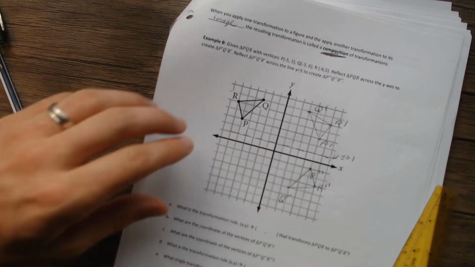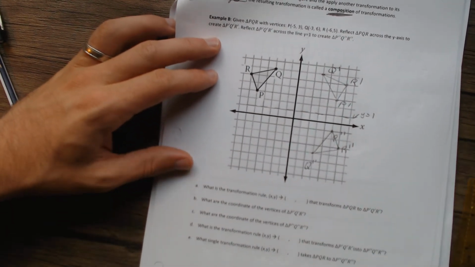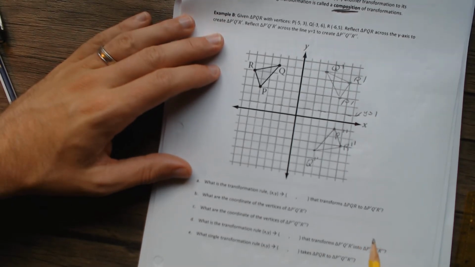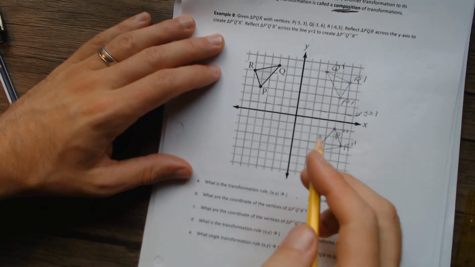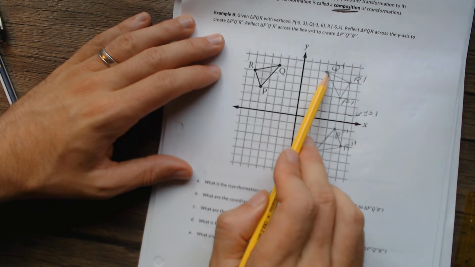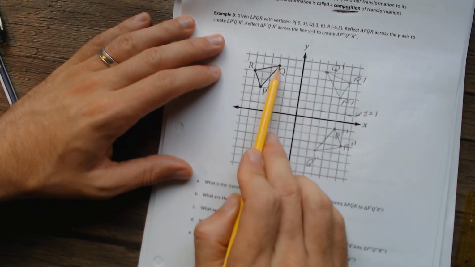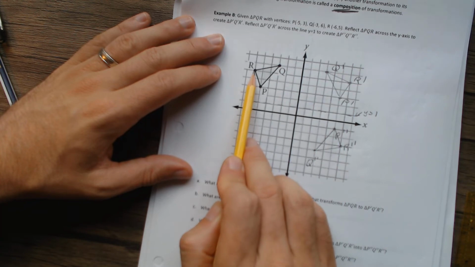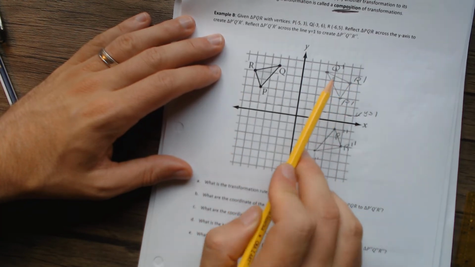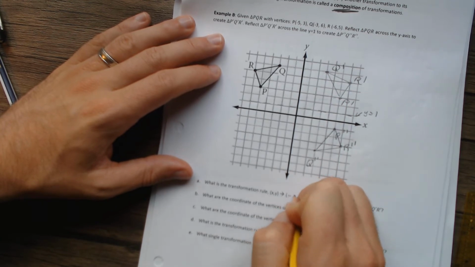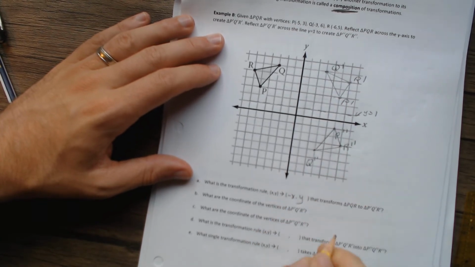Let's see what we have here. Some questions here. What is the transformation rule that reflects PQR to P prime, Q prime, R prime? Well, it looks like the y value is staying the same and the x value is changing sign. So -3 becomes +3, and for R, -6 becomes +6, -5 becomes +5. So the x value is changing sign and the y value stays the same.